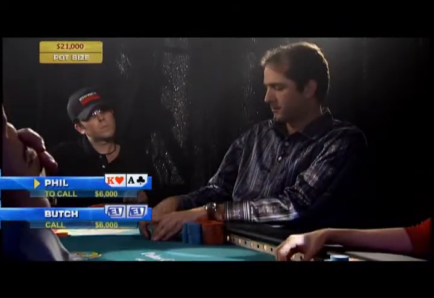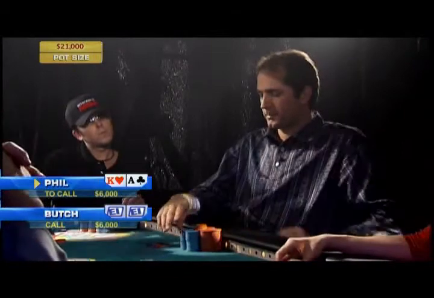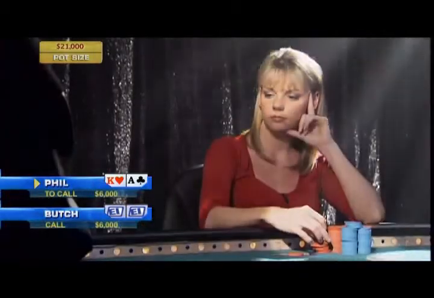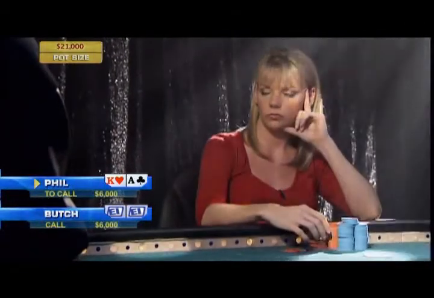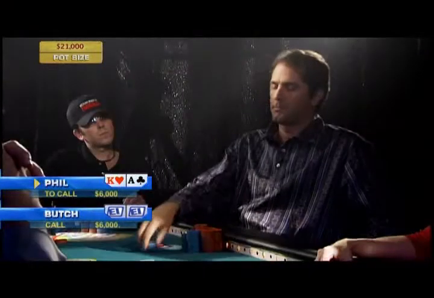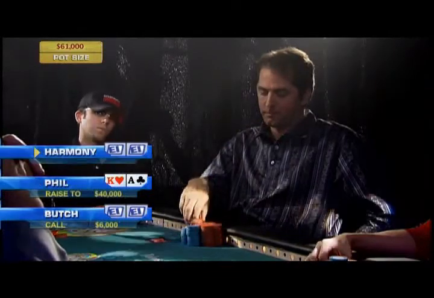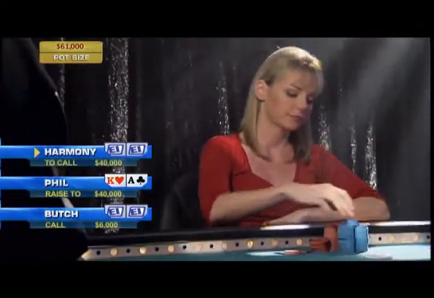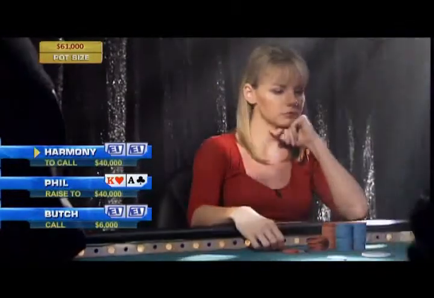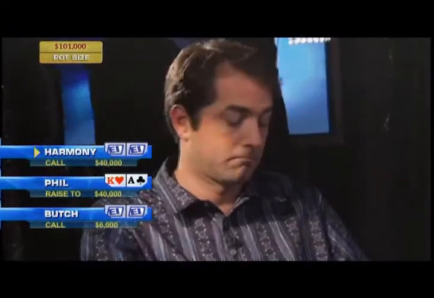I'm going to raise with this strong hand here and try to get heads up in position against Butch. I want to get more money into the pot right now. Phil makes it 40,000. Call. And Harmony calls. Harmony, quick call there. I wonder what she's got. That does not make me very happy. My good position here just went out the window.